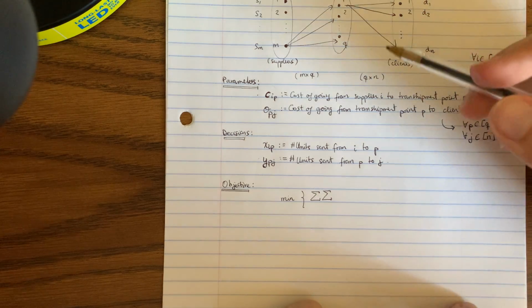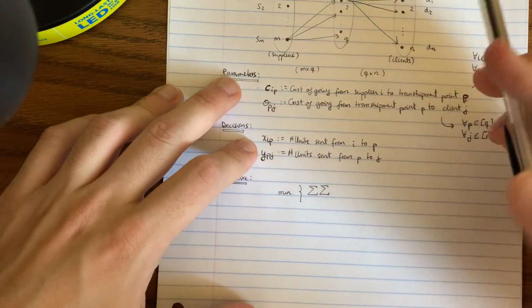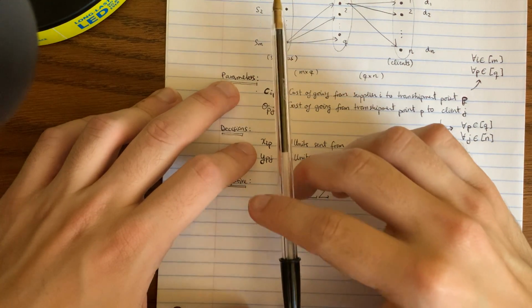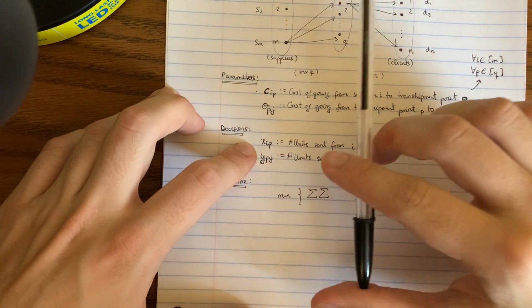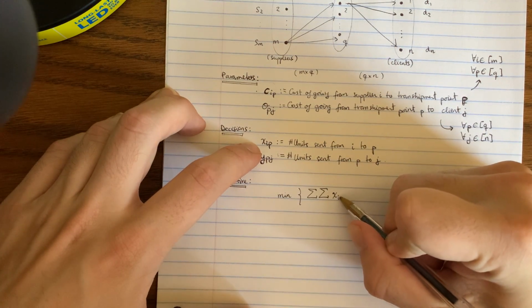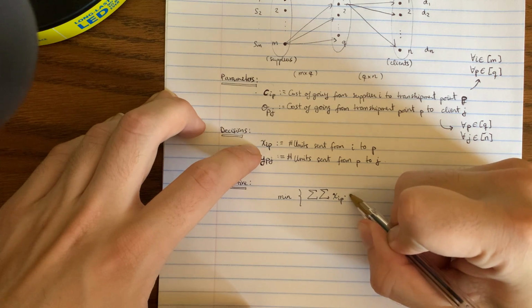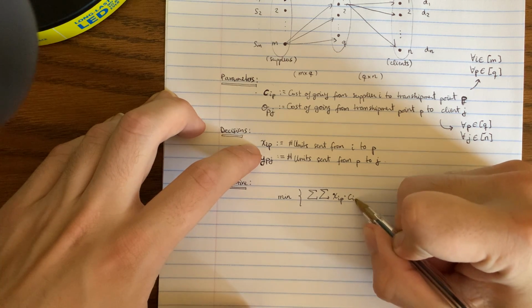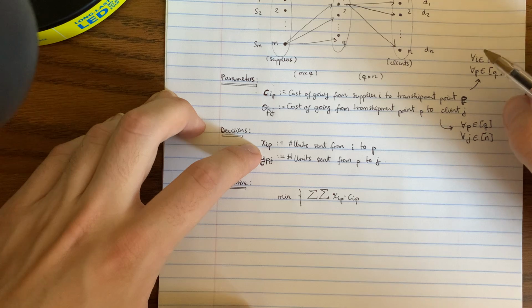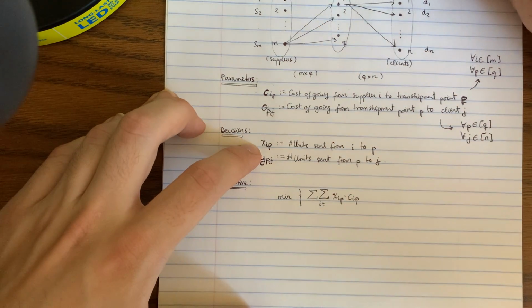So you can see how the total cost of sending units from the suppliers to the transshipment points is given by multiplying all the quantities you send times their respective costs along the arches that you're sending them. You would make this summation for all possible arches.